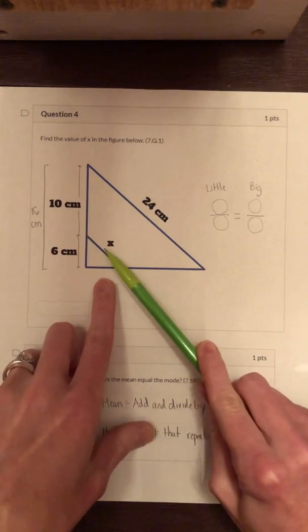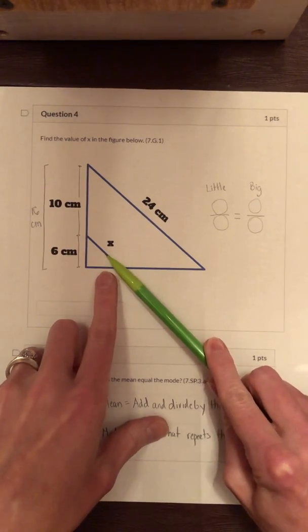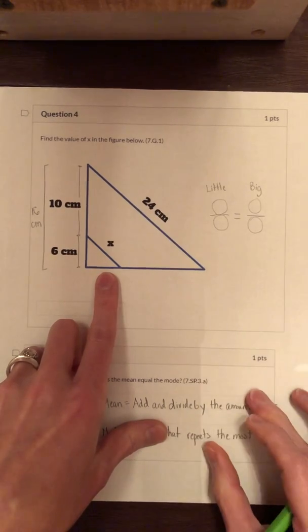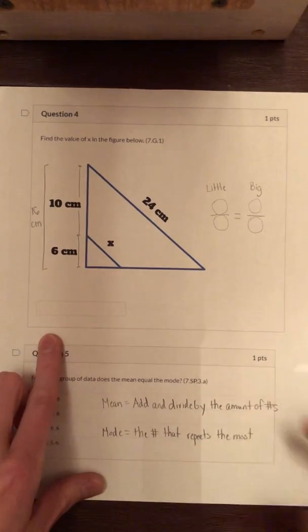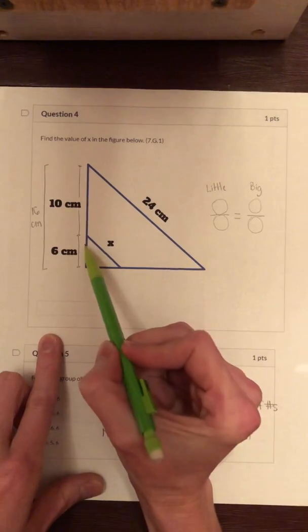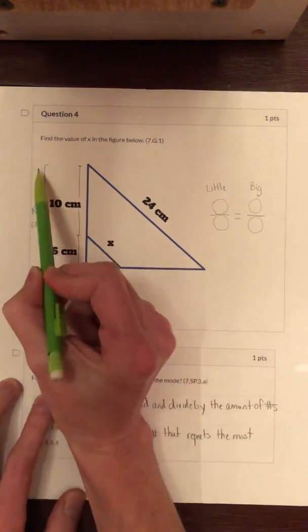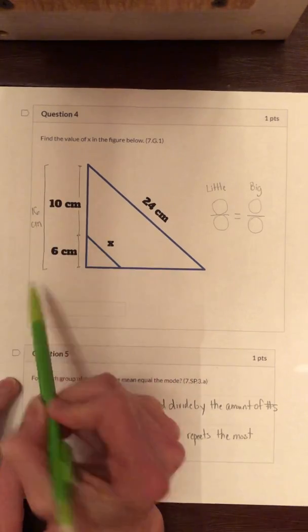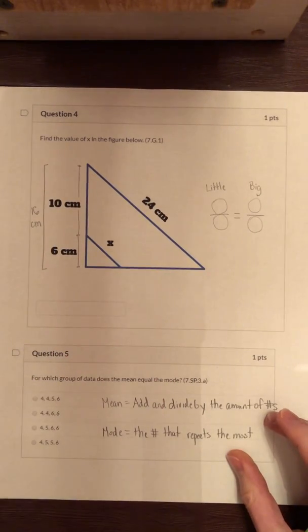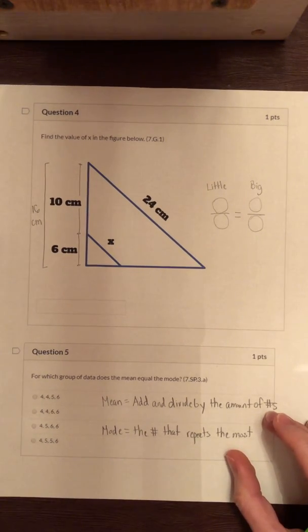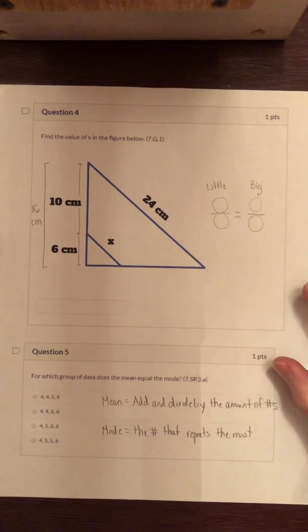So in the little triangle, the X corresponds to the 24. So you'll need to make sure that you put those sides across from each other in your proportion. And then for these sides, the 6 in the little triangle corresponds to the 16 in the large triangle. So you need to make sure that you put those numbers across from each other. Once your proportion is set up, then you can go ahead and solve it. It is calculator active.